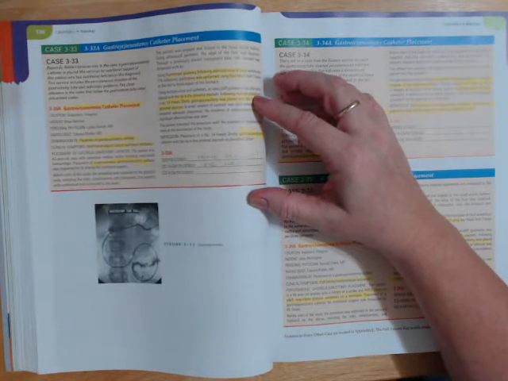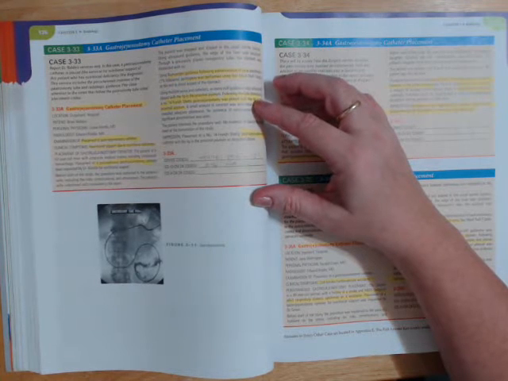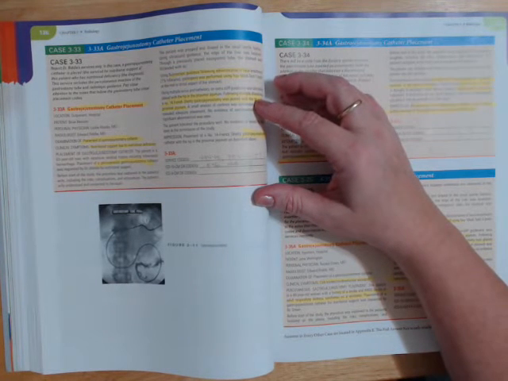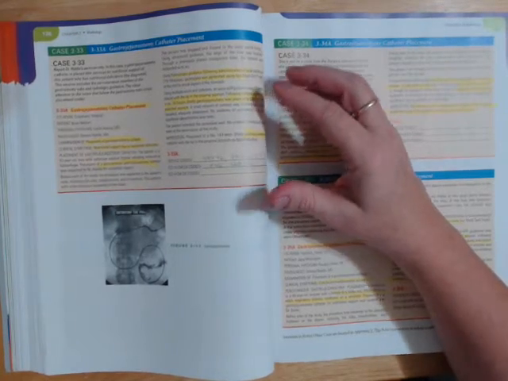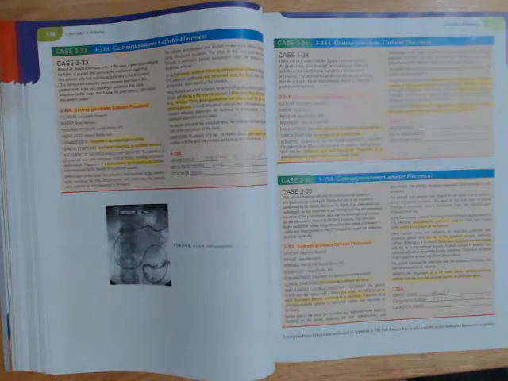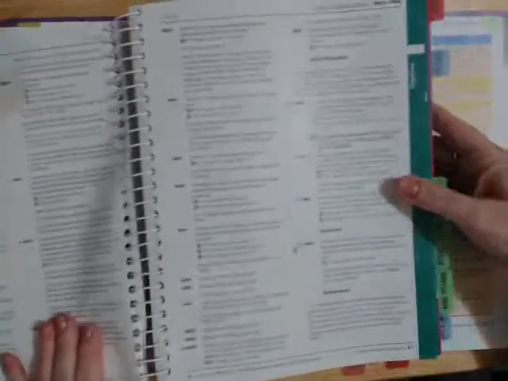333, this is a gastroduodenostomy catheter placement. When they are placing the PEG tubes, you need to make a note, because it's just the way that it's coded. It's weird. It's just the way it is.